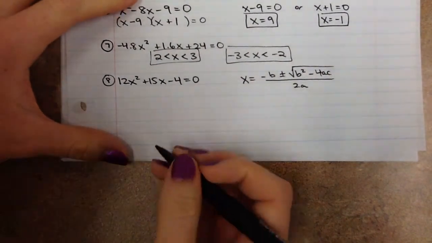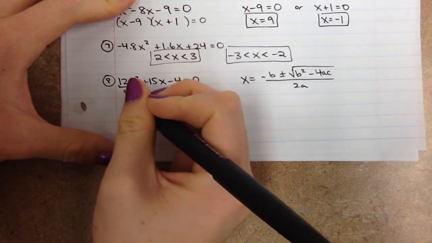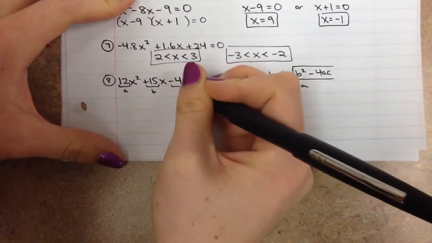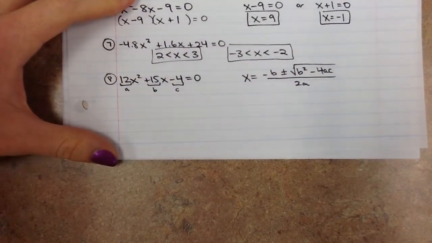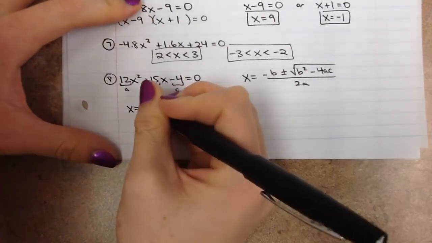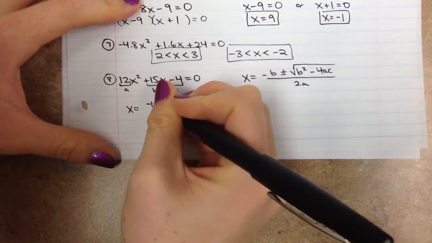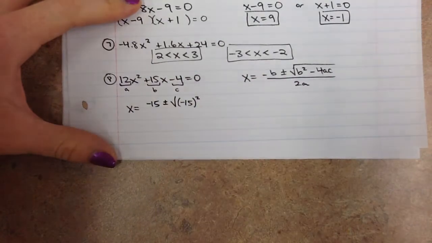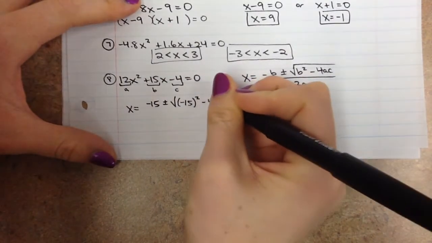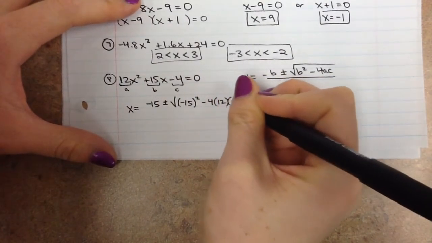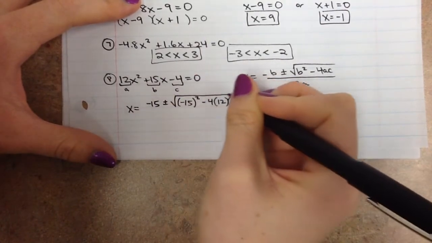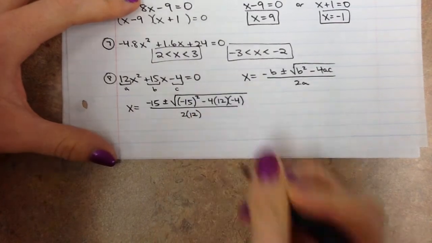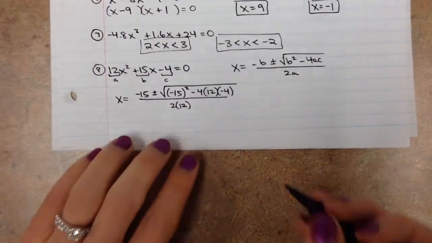All right, so we're going to plug everything in. So this number right here is a, that's what's in front of the x squared. This number right here is b, and the negative 4 is c. Okay, so x equals, so negative b is a negative 15 plus or minus the square root of negative 15 squared minus 4, and then a is 12 and c is a negative 4, and all of that over 2a, so 2 times 12. Okay, that's like the first step where I just plugged everything in.